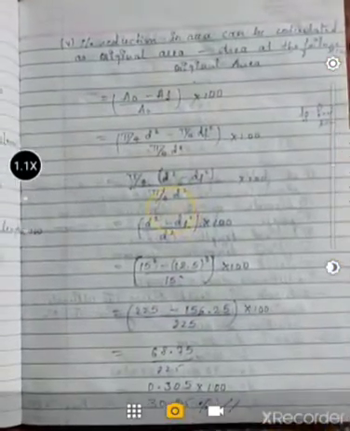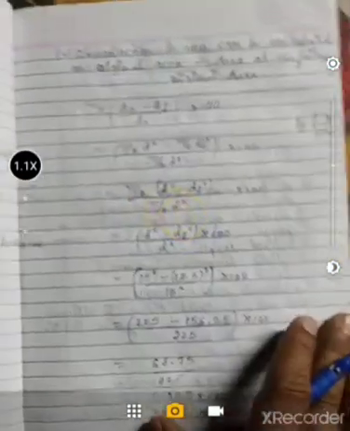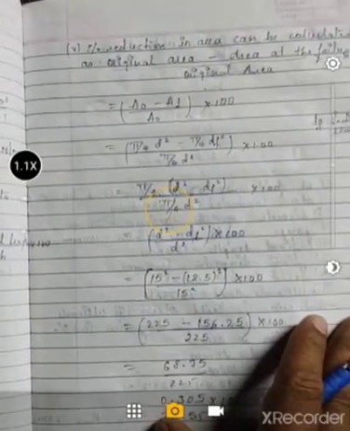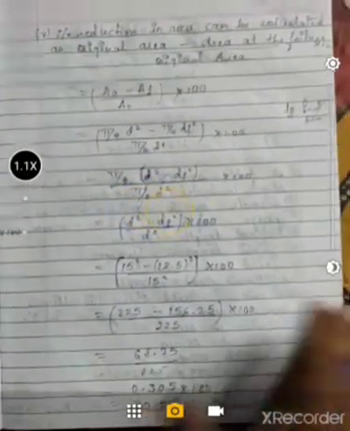Like this you need to calculate this problem. I'll send another practice problem. You need to practice that problem. If you don't understand, once again I'll do the video. Okay, thank you very much.